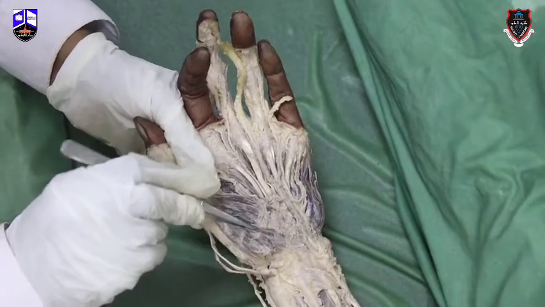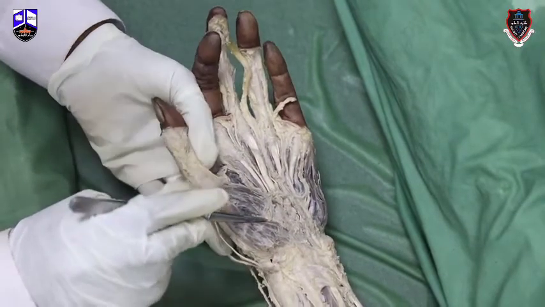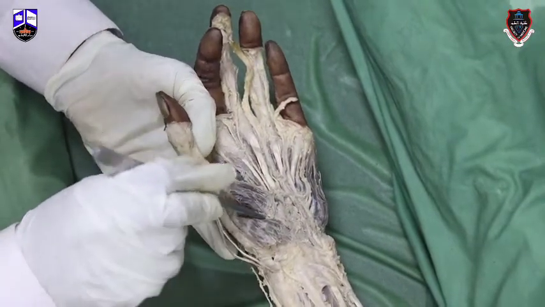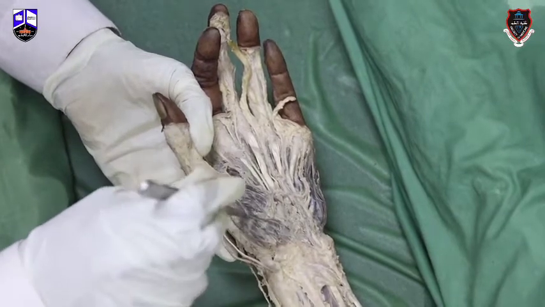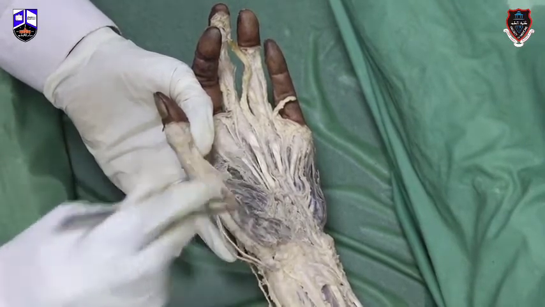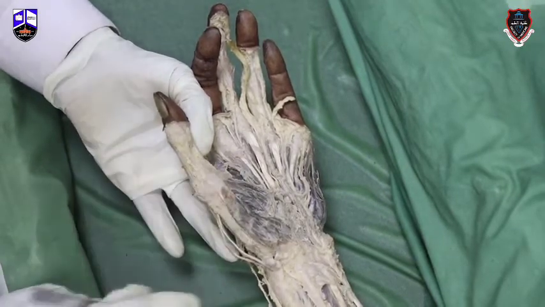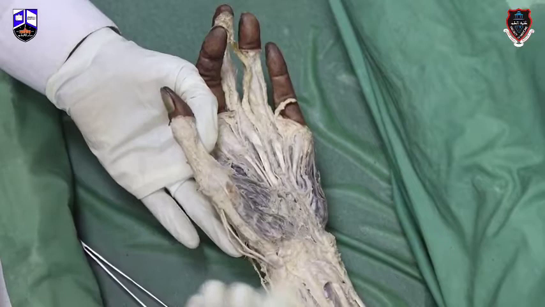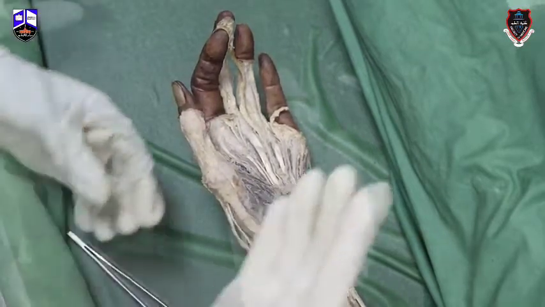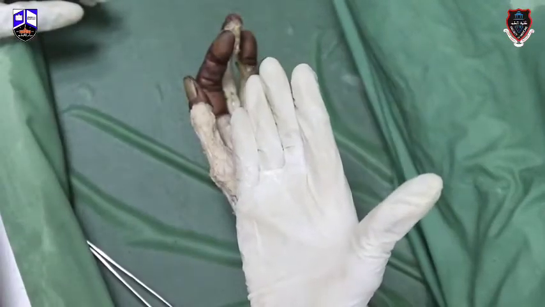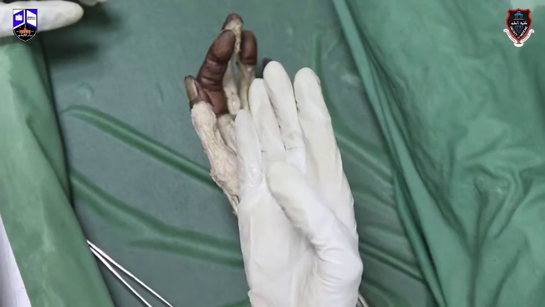It takes an origin from the flexor retinaculum, and it is attached along the whole length of the first metacarpal bone. To see the actions of these muscles, this is abduction of the thumb, and this is flexion of the thumb.